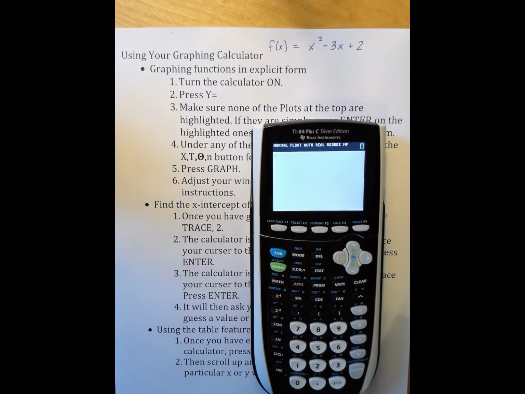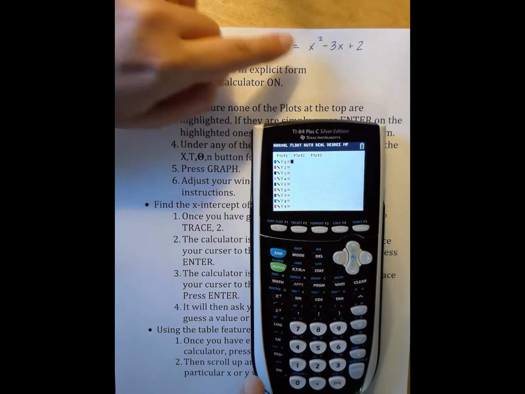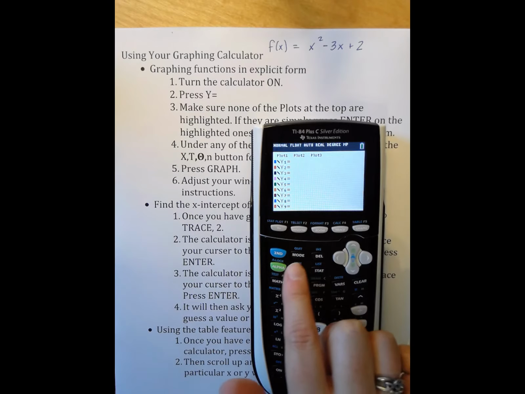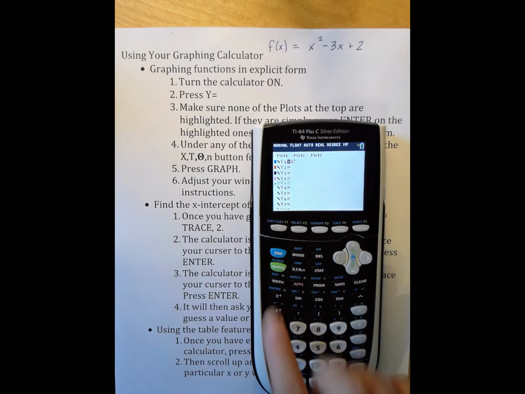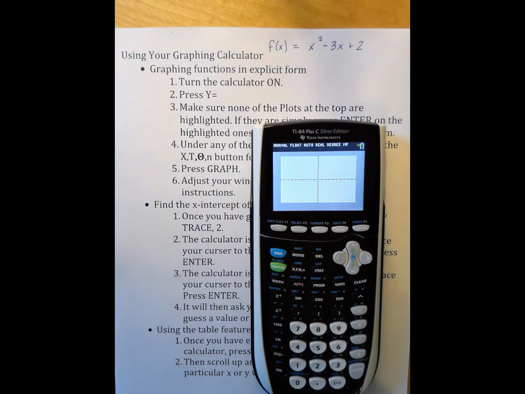So turning on the calculator, pressing y equals, plugging in the function x squared. My x is one of these three variables listed here, so x squared, subtracting 3x plus 2. Now I'm at the point where, no, sorry, let me graph that first. Let me take a minute for my calculator.